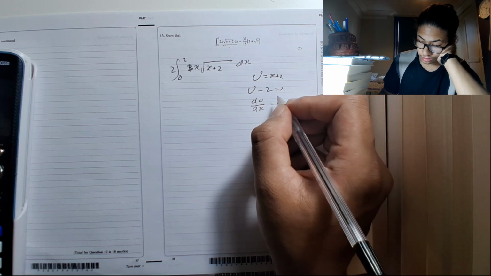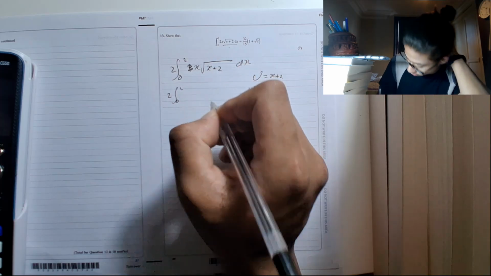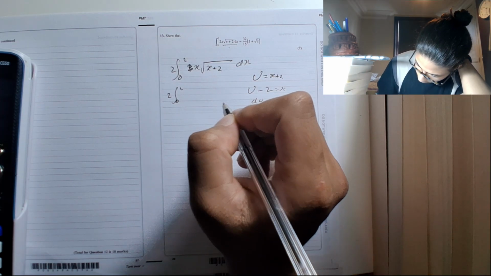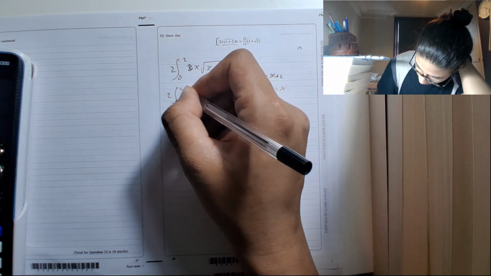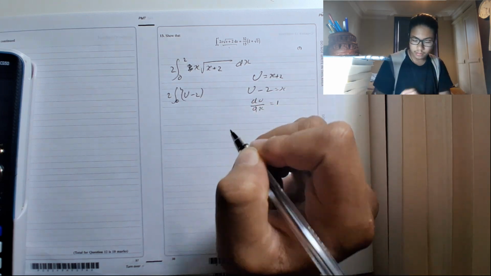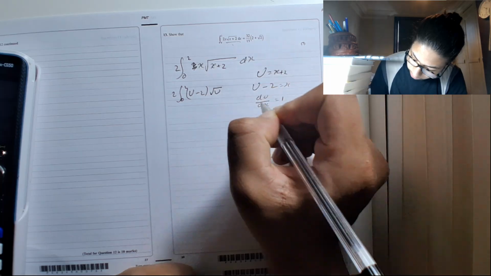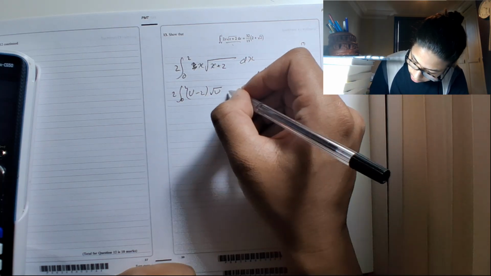I'm baffled, I can't lie. So we get what? 0 to 2. These limits are still in x. But then we get u minus 2. Can you even do this? This doesn't feel right, but I guess it's going to work. And then du/dx, so then it will become du.